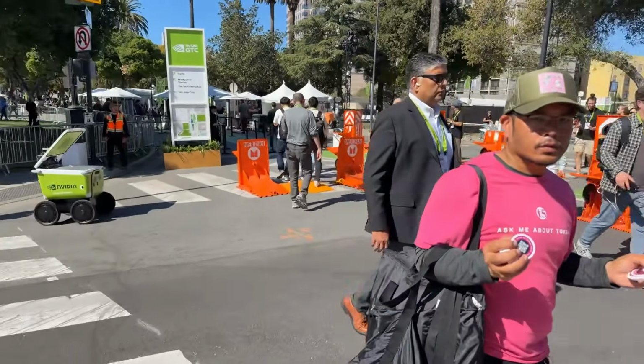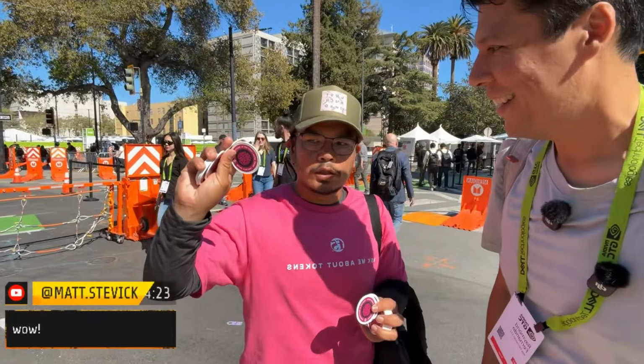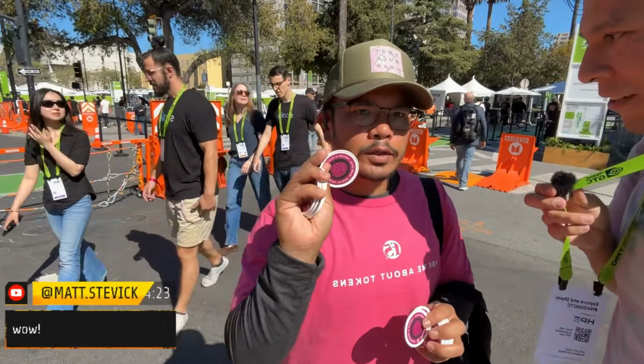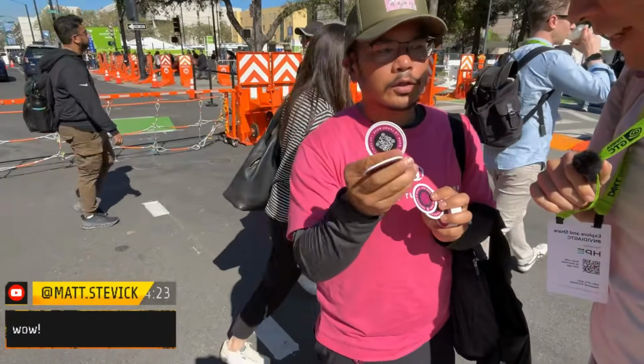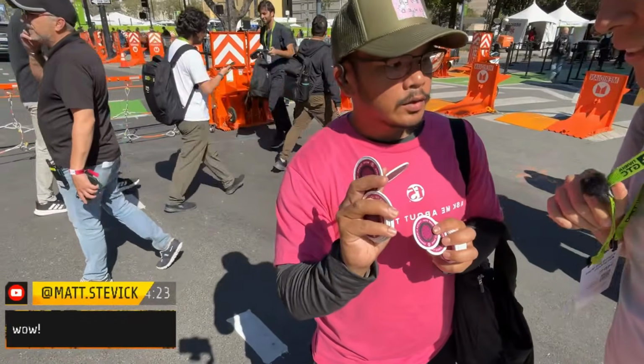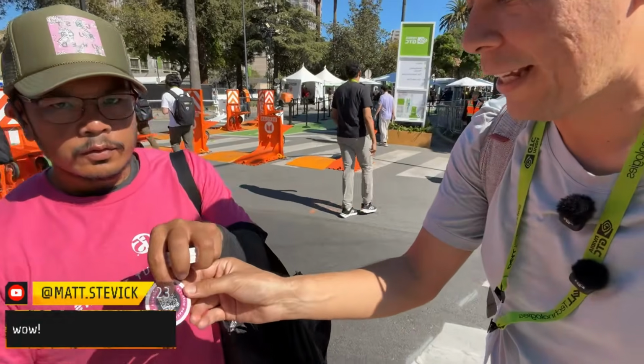Ask me about tokens. What's going on, man? I'm gonna ask you about tokens. So what we do with these, we get you faster AI tokens. Okay. 40% faster? Yeah, first AI token. It's not a scam. This is F5. Token factory. Okay, token factory. Yeah. So if they scan this code, can you hold this up for me while I get the audience?